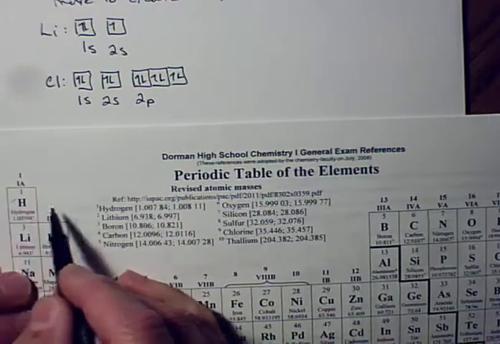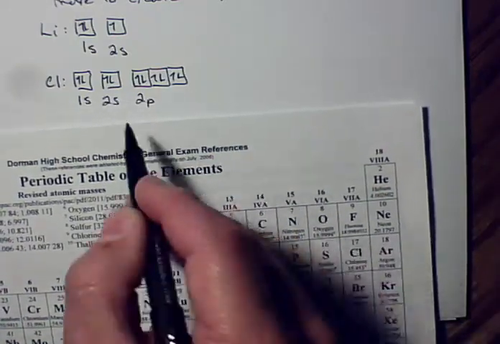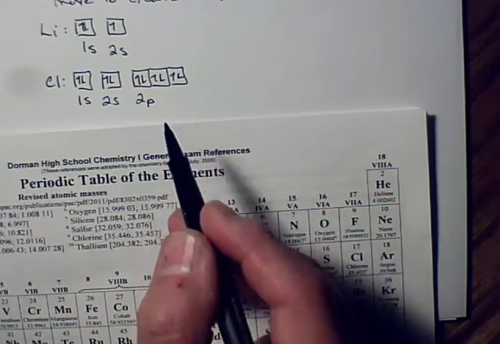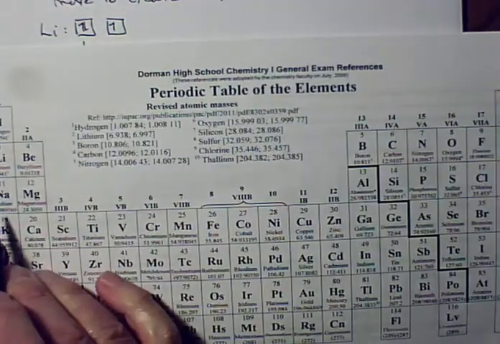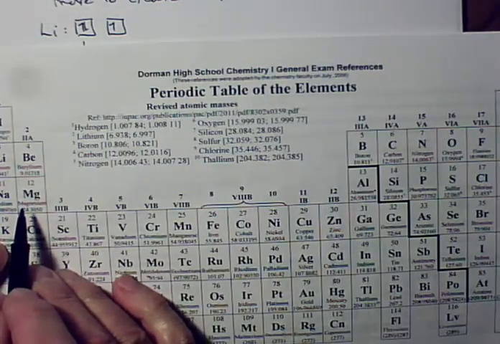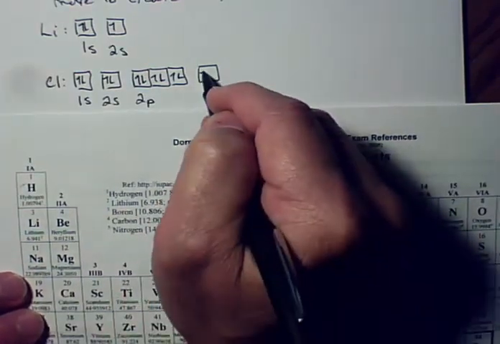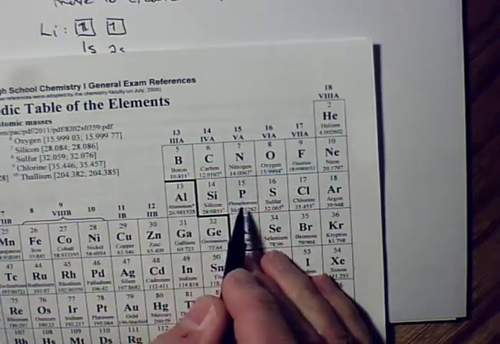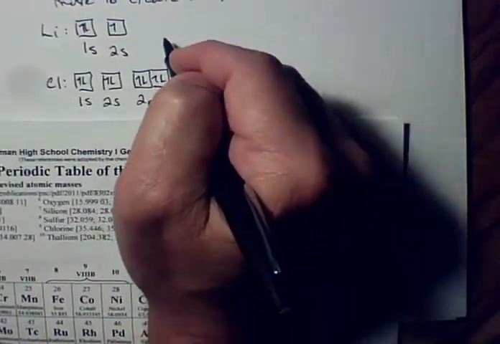You fill them up, 1s, 2s, 2p. You go till you reach it. And then 3s is right here where sodium and magnesium are. I've got 2 electrons there. 1, 2. And then I've got to have 1, 2, 3, 4, 5 electrons in 3p.